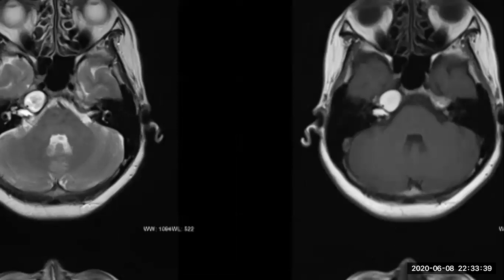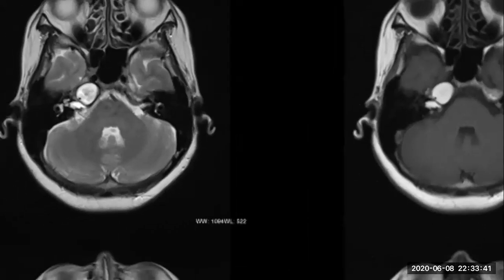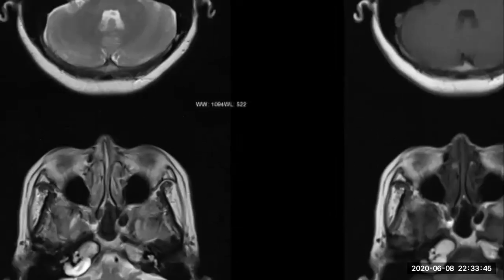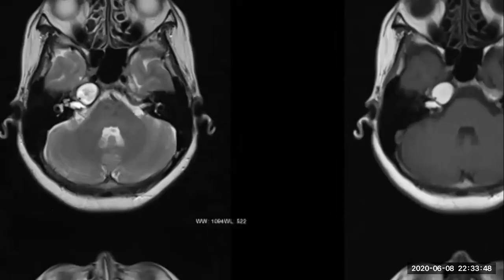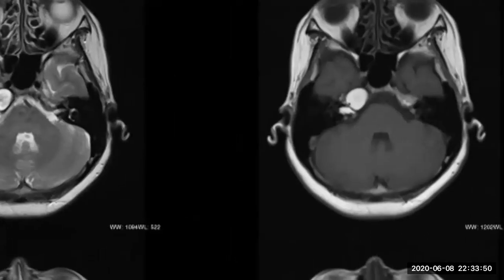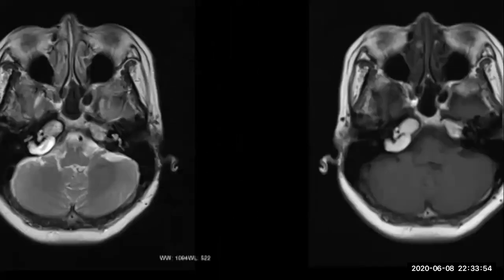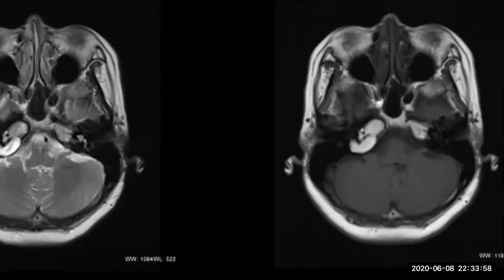Okay. So I have multiple MRI sections, T1, T2, at the level of the petrous apex bone. The lesion shows hyper signal intensity on T1 and hyper signal intensity on T2. Very good. And in contrast? It is hyper in T1, and no definite enhancement. Not enhancing.